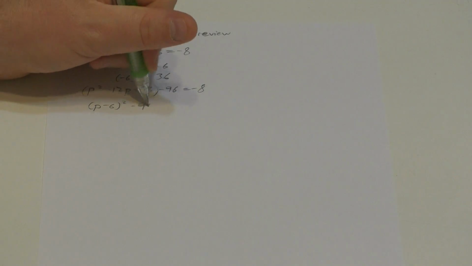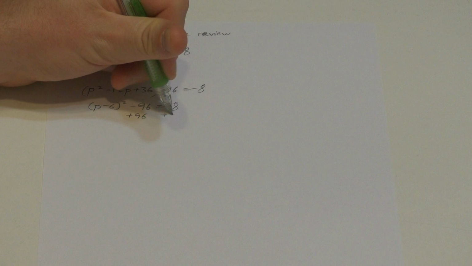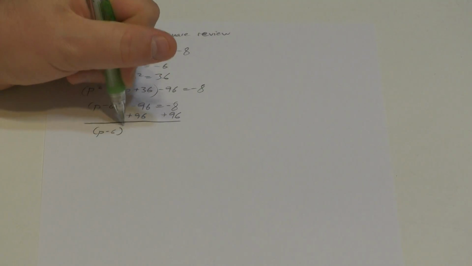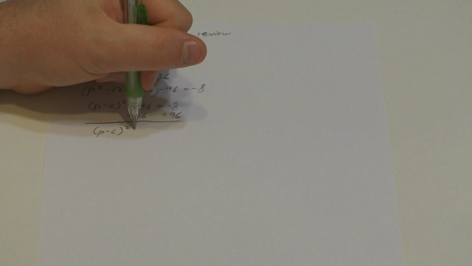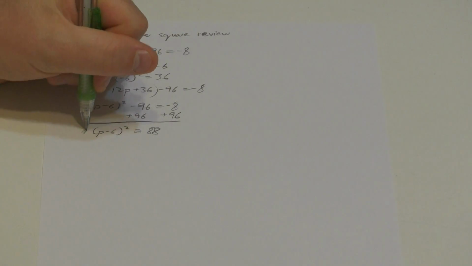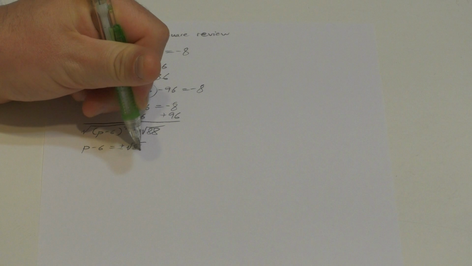Minus 96 equals negative 8. All right, so I add 96 to both sides. I get p minus 6 squared equals 88. I'm going to square root, get rid of that square, and I get p minus 6 equals plus or minus the square root of 88.